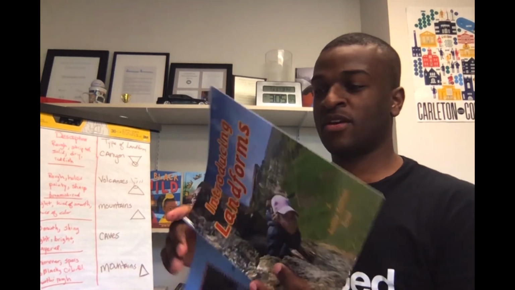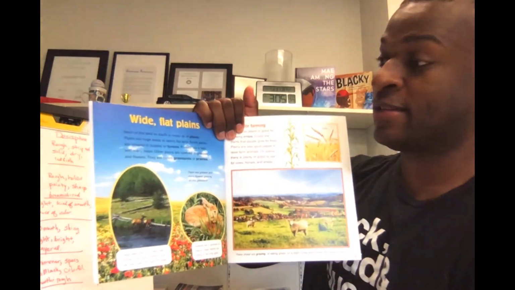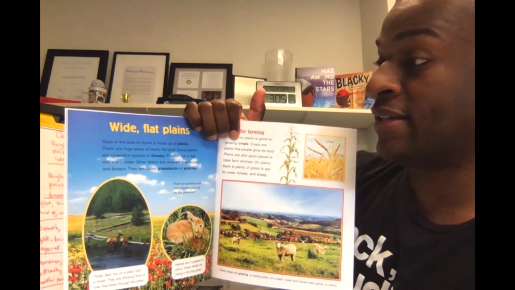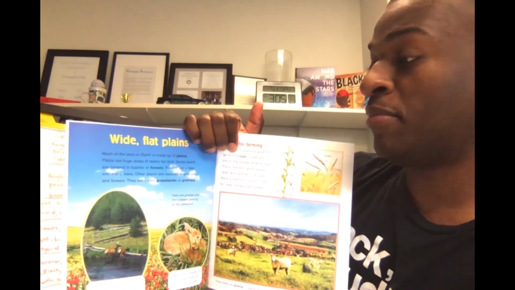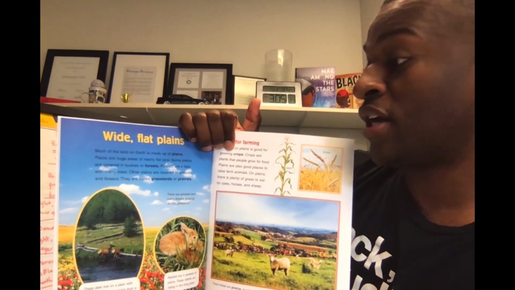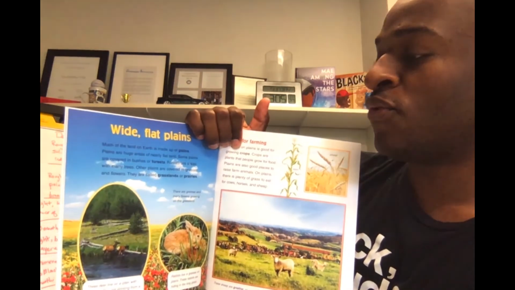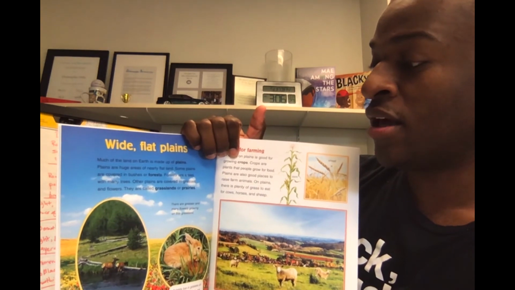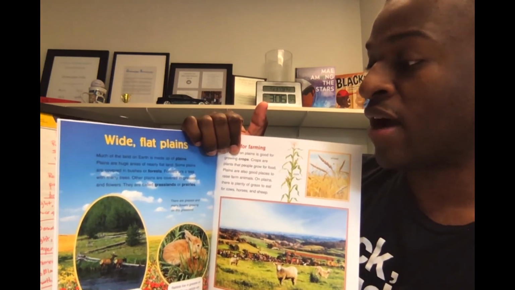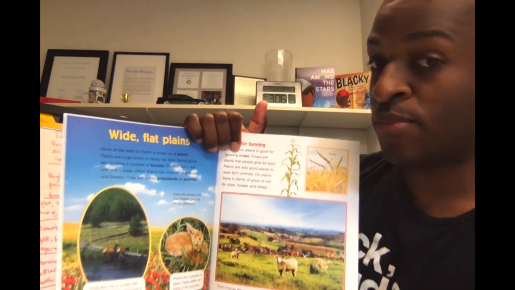Another landform is plains. Wide, flat plains. Much of the land on Earth is made up of plains. Plains are huge areas of nearly flat land. Some plains are covered in bushes or forests. Forests are areas with many trees. Other plains are covered in grasses and flowers. They are called grasslands or prairies. It's not common that we would find our sandstone, lava rock, calcite, and granite in a plain, but it's still important that we know about plains existing. Let's continue to learn a bit more.